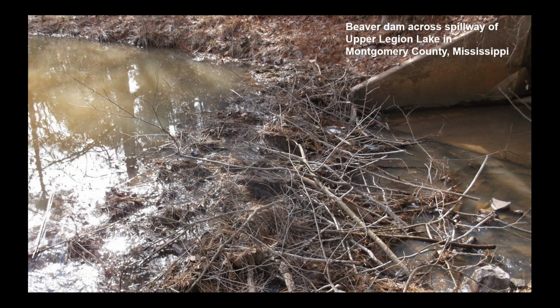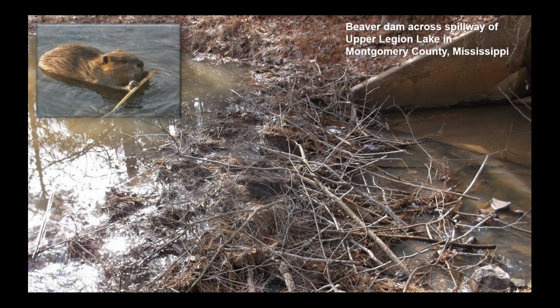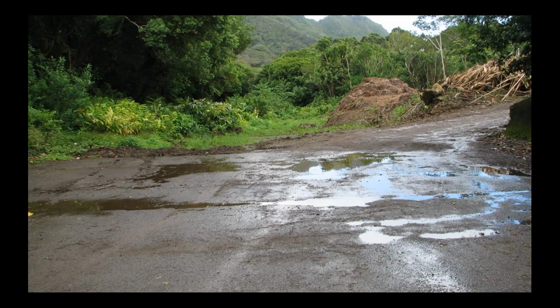And just like with principal spillways, auxiliary spillways can be obstructed by beaver activity as well. Here's a beaver dam being built across the entrance of the spillway. Sometimes what you'll see when you're out inspecting is that these are great places to store materials and things like that. In this case, we're standing at the crest of the spillway, looking downstream, and you can see it's a place where debris is being stockpiled.